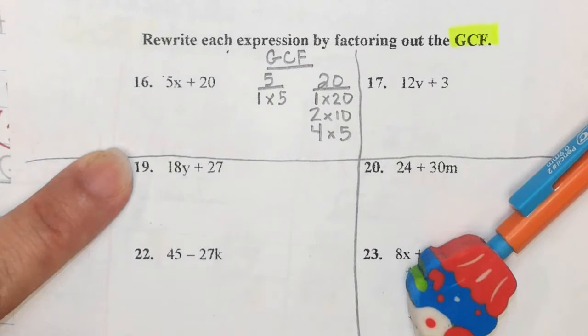What, babe? Yes, there is only one for 5. Yes. Okay.